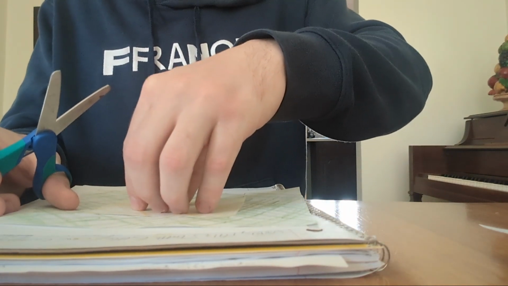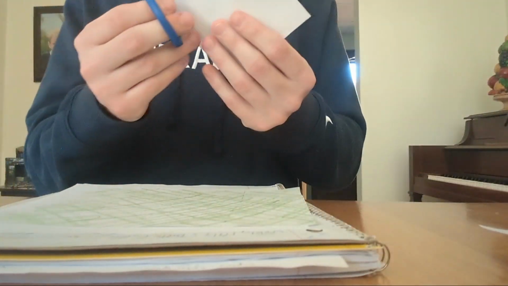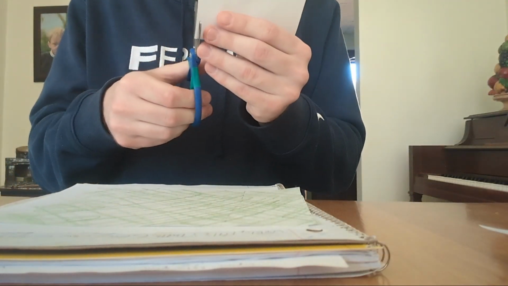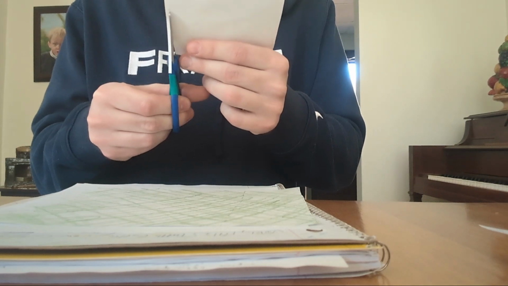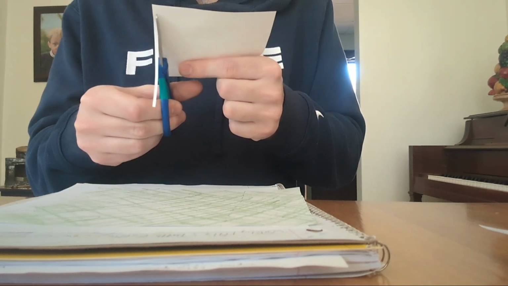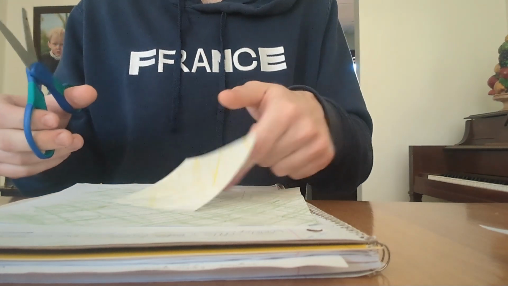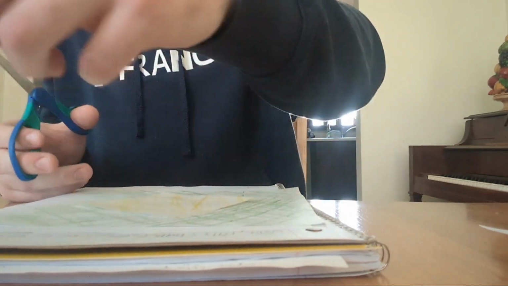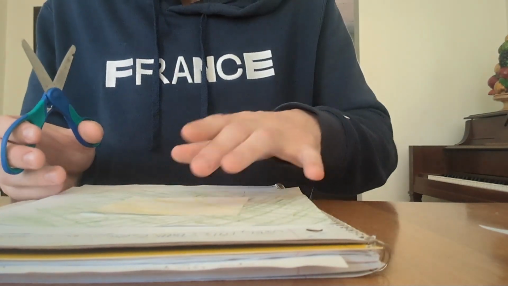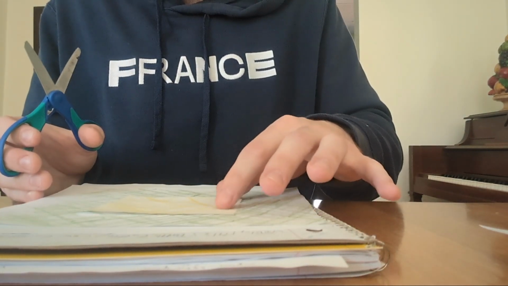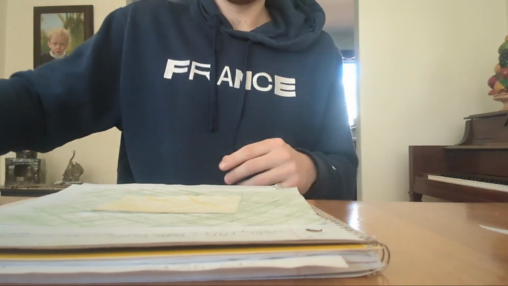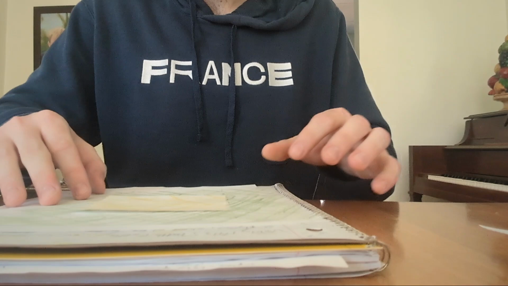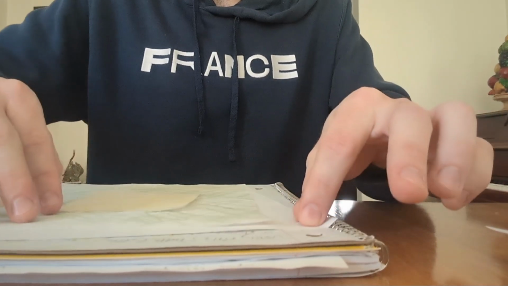Good old measure twice, cut once is not what I've got going on over here. Measure zero, cut three times. I kind of like that you can't see my face at all. It's a funny angle, point of view. Okay, it is coming together.